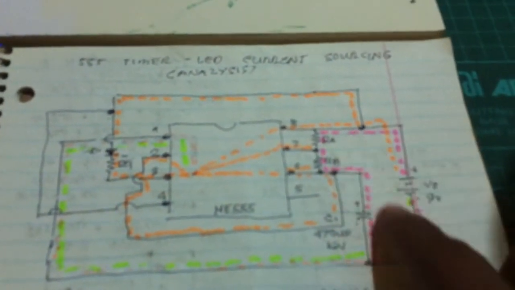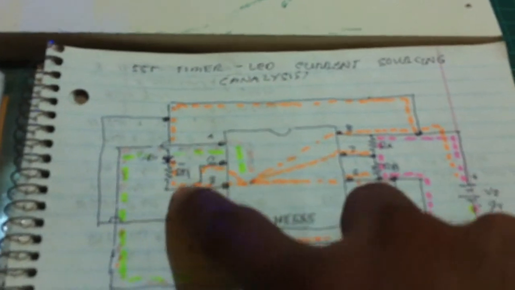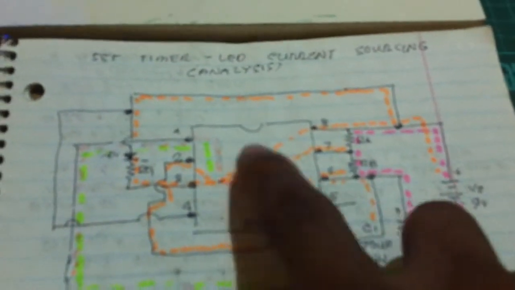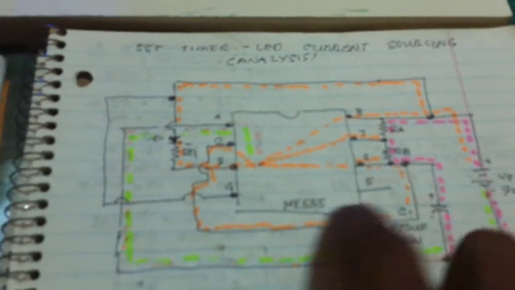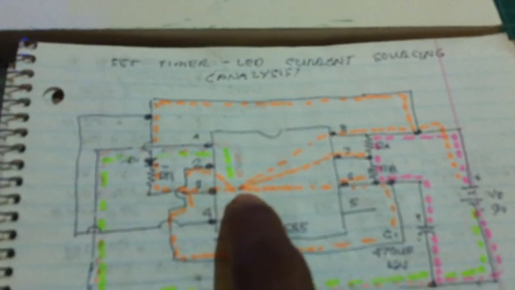So when it is charging, there is also current flowing through the LED to the output and to the ground. Also current flows to pin 8, 7, 6, and to pin 2, meeting at the center inside the chip, and to the ground.